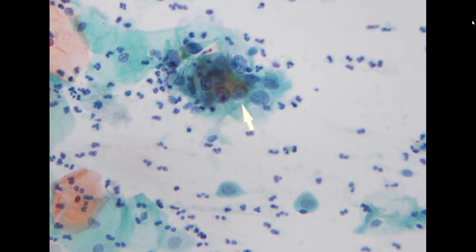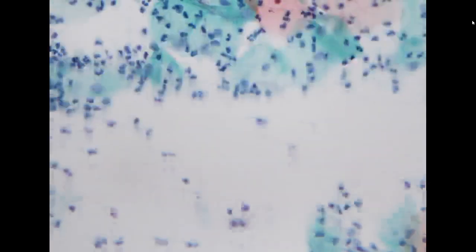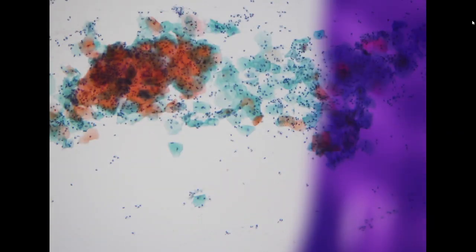So I decided that it is better to call the specimen as ASCUS, cannot exclude high-grade, ASC-H. So this is a good example of ASC-H. The screener originally called it CIN2. I think it's a little bit over because there is no definite feature of CIN.